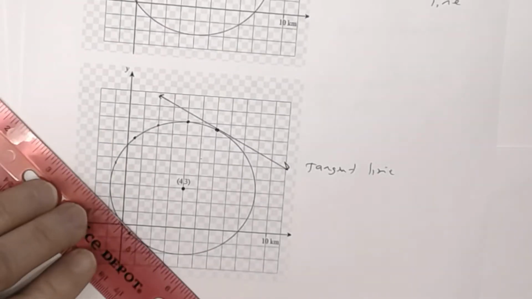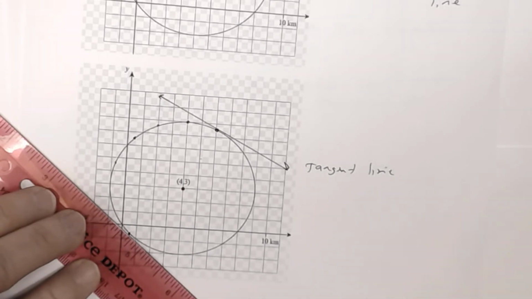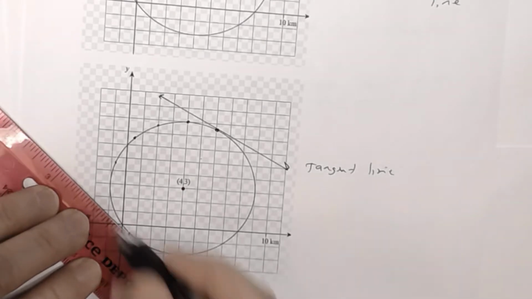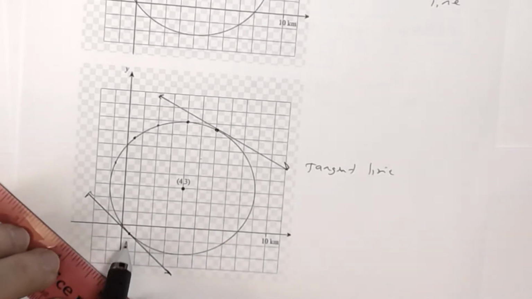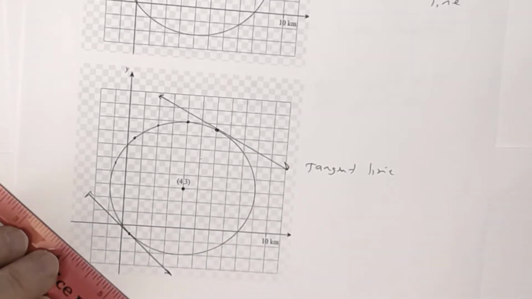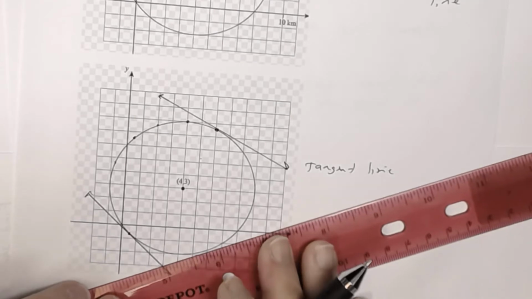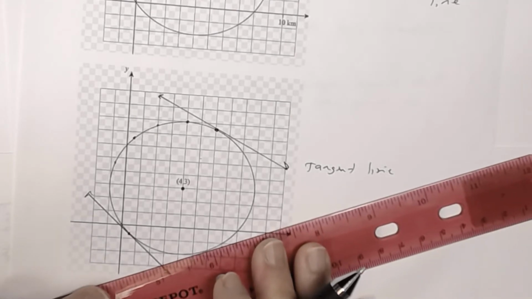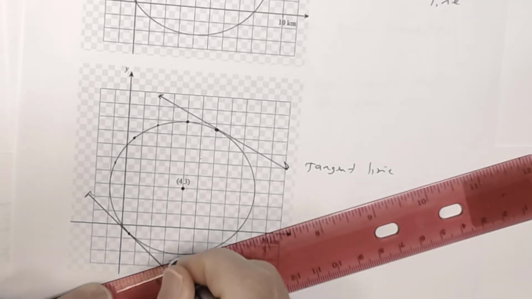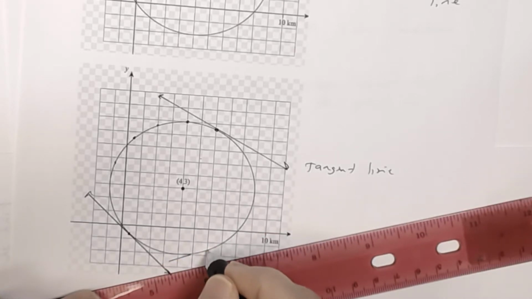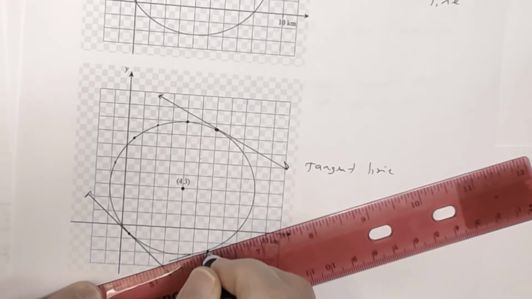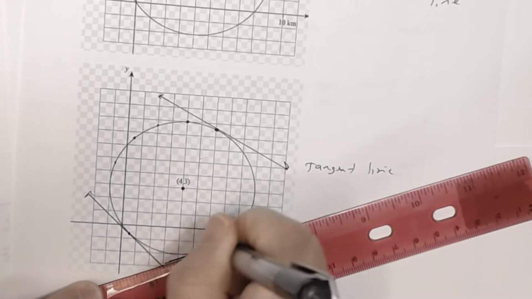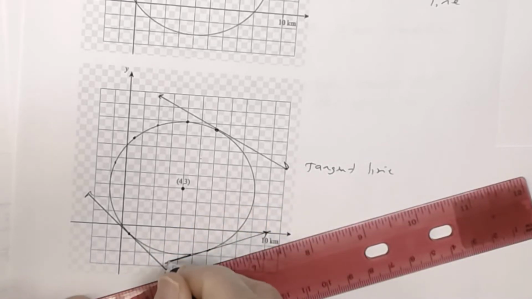I can take my ruler and very carefully draw this line to where it only touches the circle at that point. So that's something important you need to know: a circle has an infinite number of tangent lines.